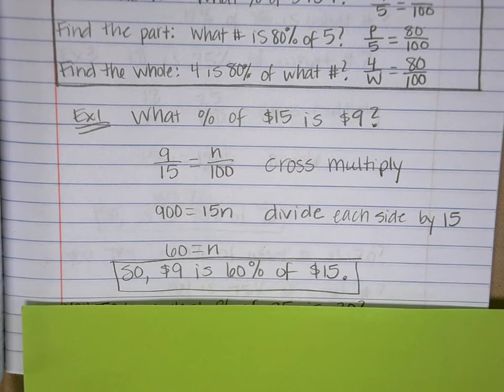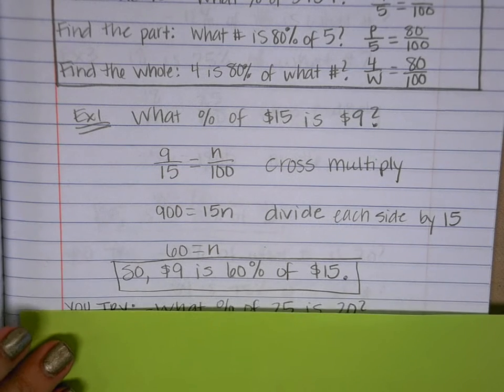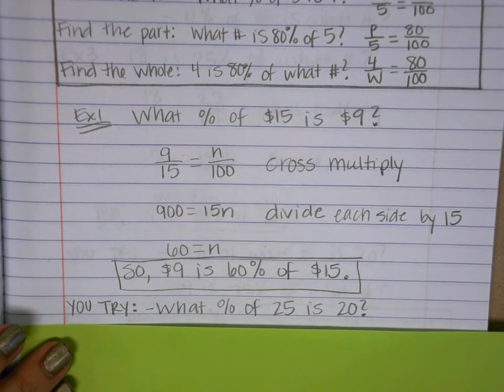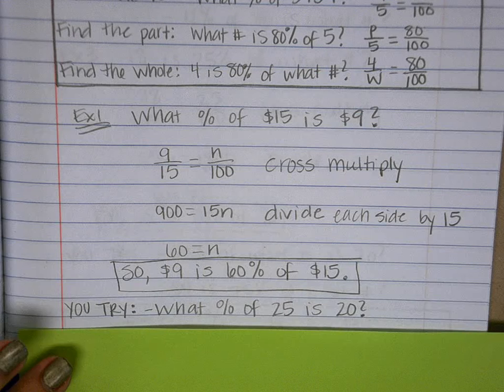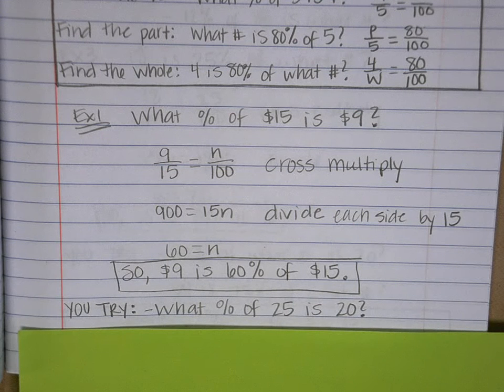All right, I want you guys to try one on your own. You can write it in your notes. But I want you to try this one. What percent of 25 is 20? I'll give you a couple minutes to sort that out.